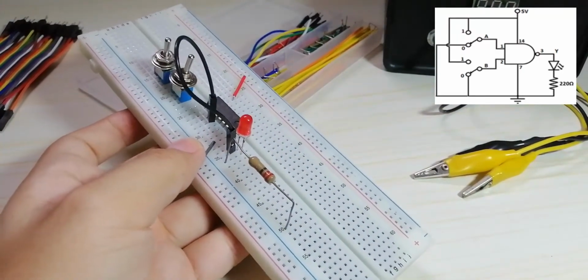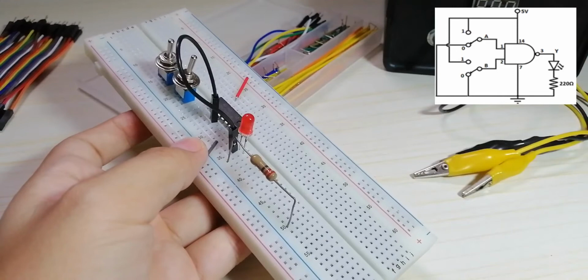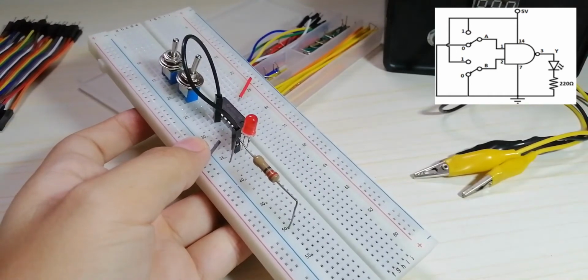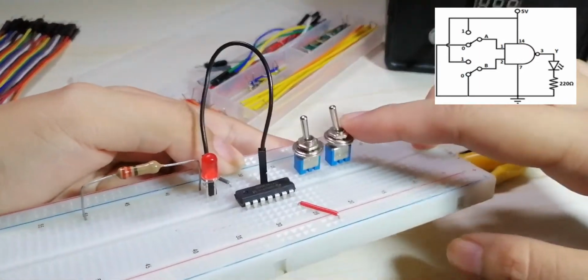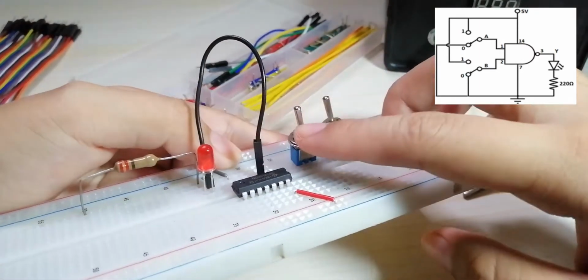So the number 1 of our IC is connected to the switch A. So our switch A is this, and our switch B is this one.